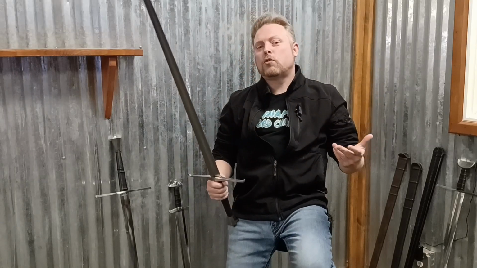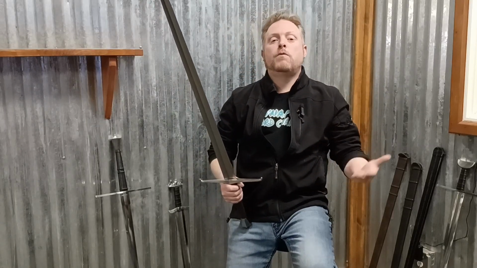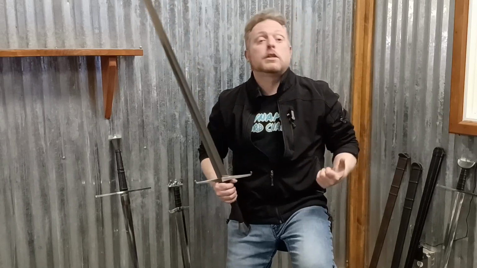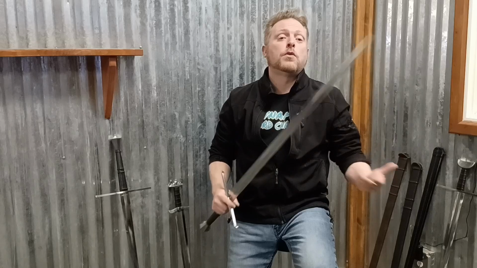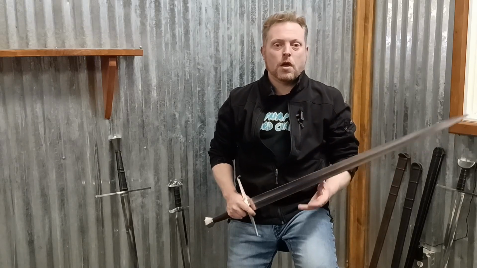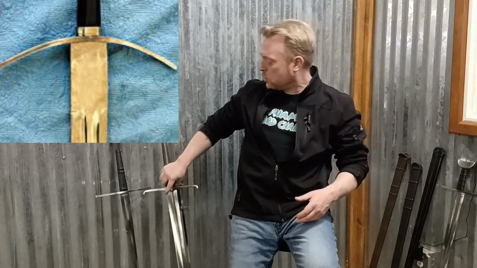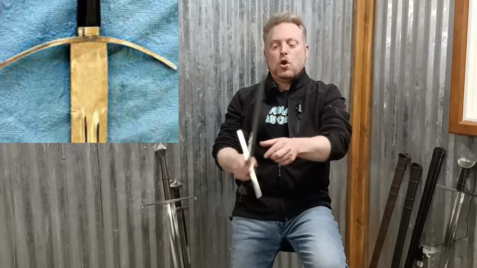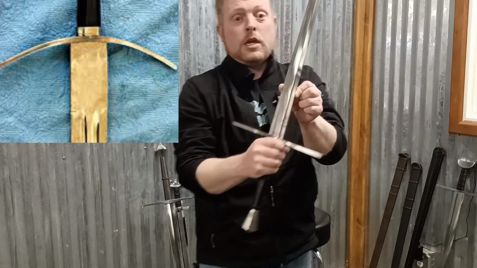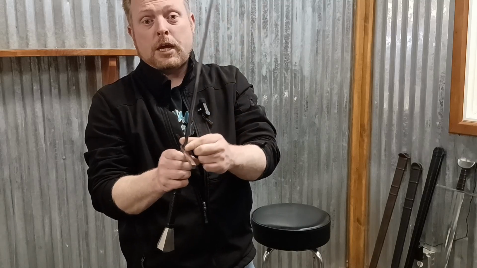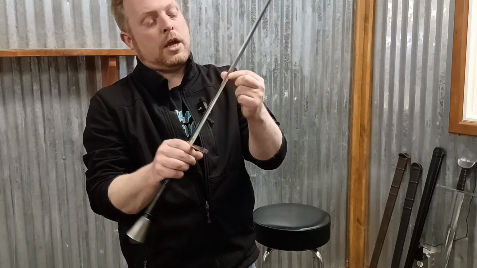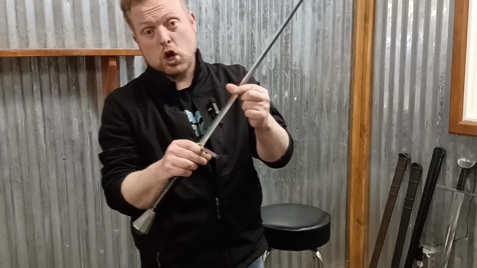Now, as we move down the group, we start to see a return to more hexagonal cross sections, but also the addition of another evolution to the medieval sword, the ricasso. So, just what is a ricasso? Well, a ricasso is a thick portion of the blade set at the base of the blade just above the guard.